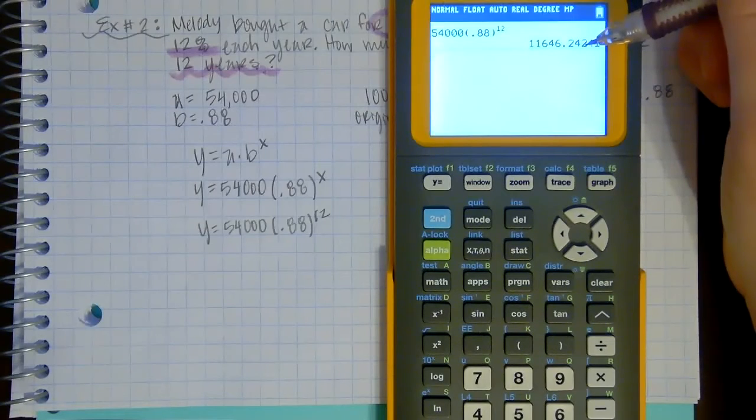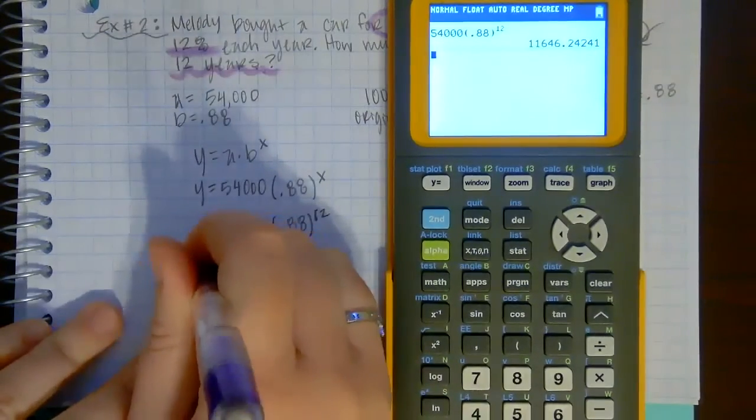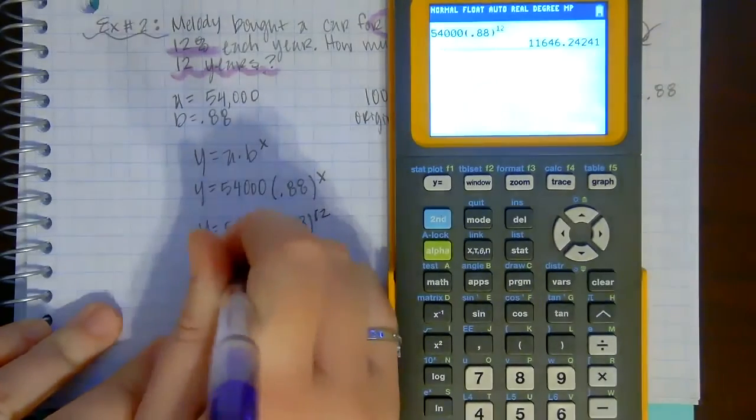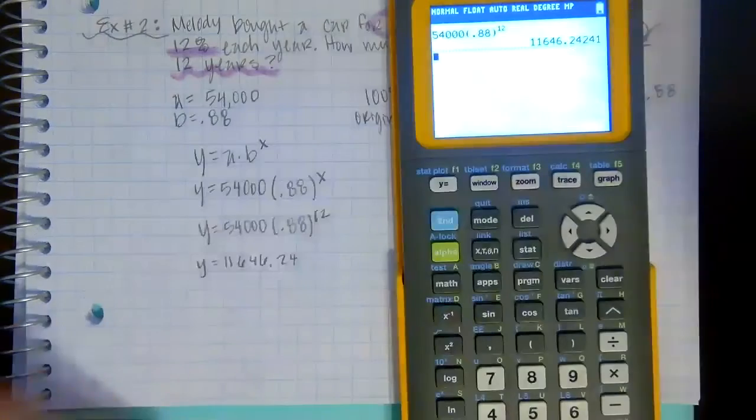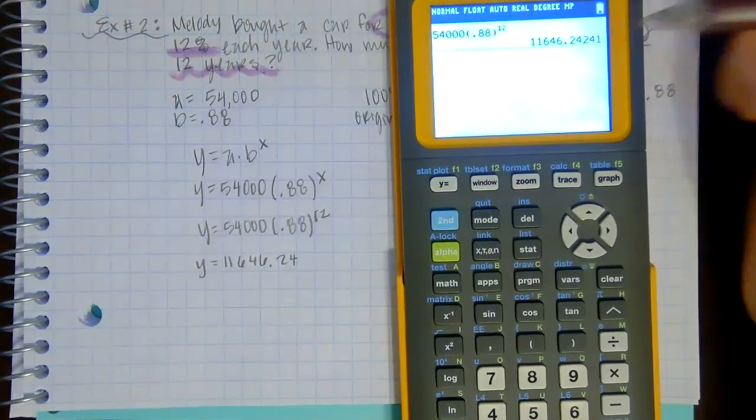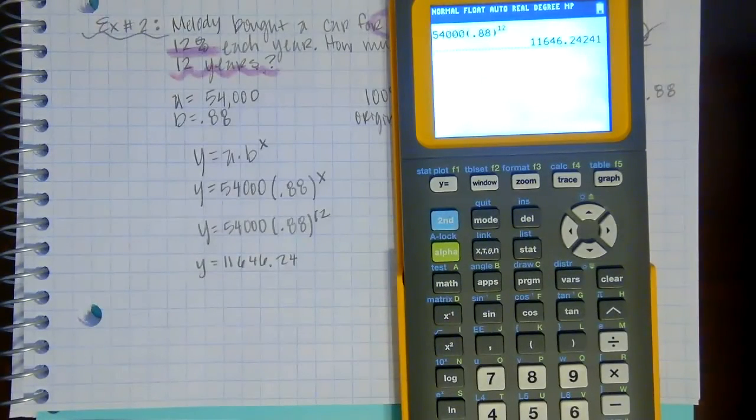So the 2 after this won't make the 4 go up, so it'll stay as a 4. So I'm going to write y equals 11646.24. That 4 didn't go up because the number after it is smaller than 5.